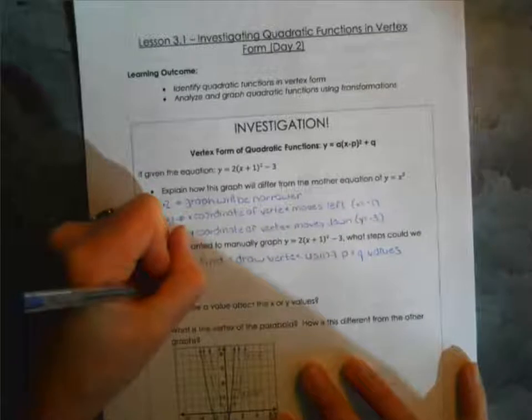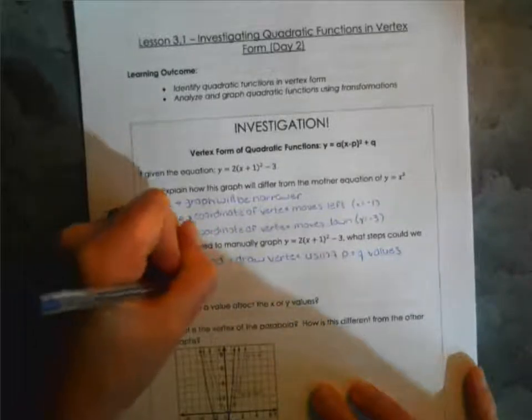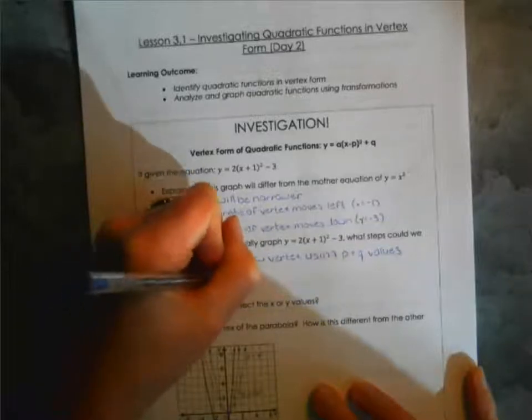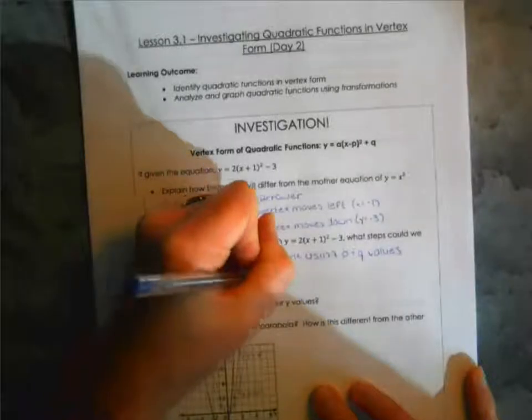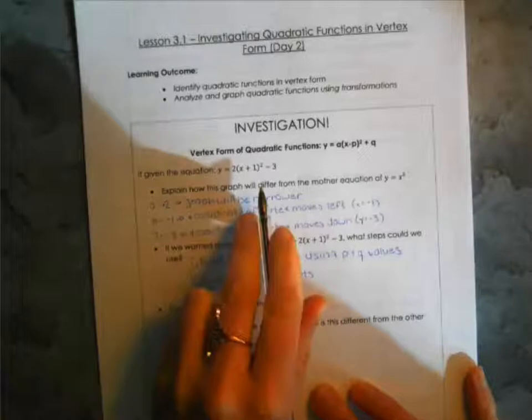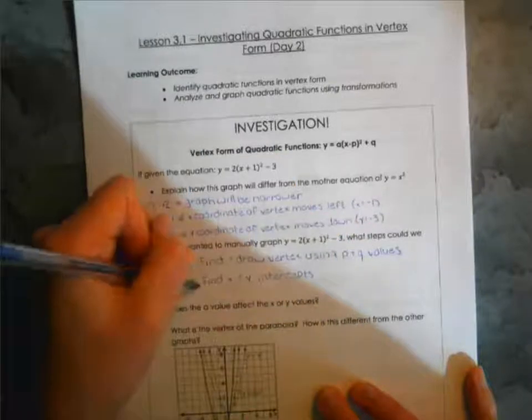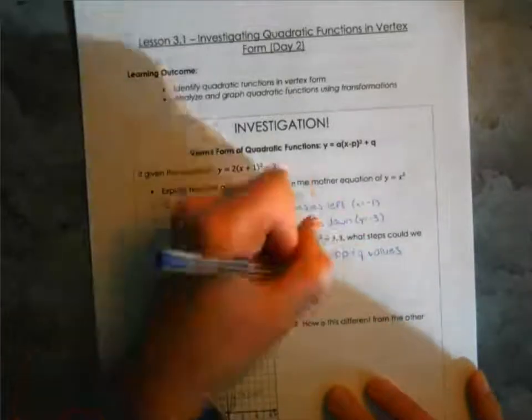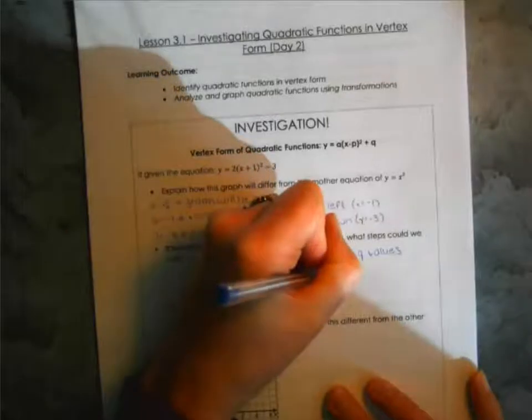Now, what would we do after that? The main things we need to know after that are the x and y intercepts. So find the x and y intercepts. And how did we do that? If you remember last time, we took the points that we knew, so the vertex points, and we put them into the equation to find the intercepts. So, using the equation.